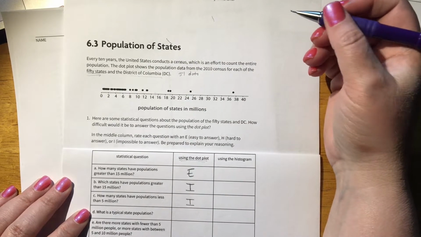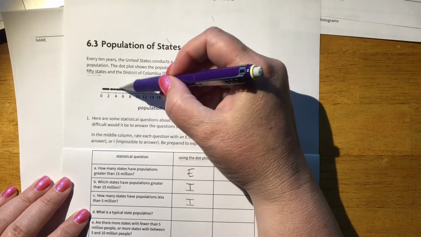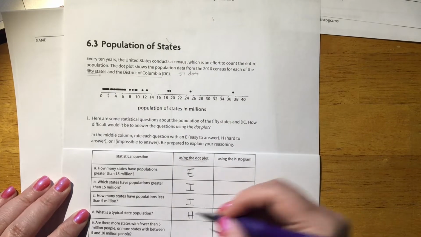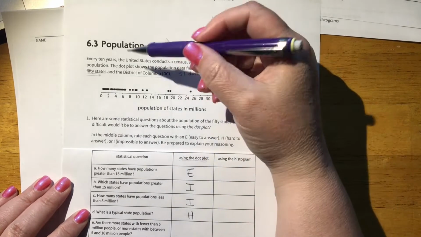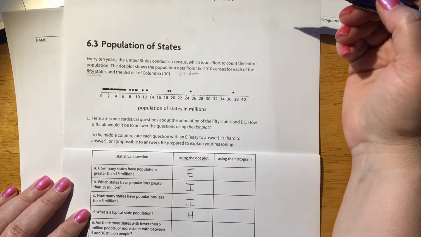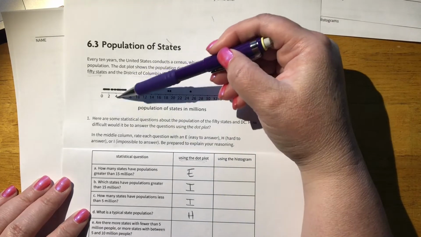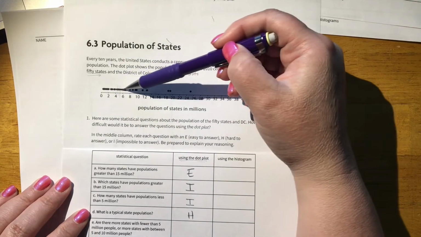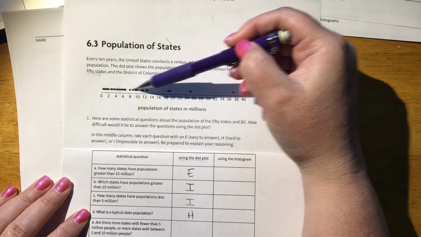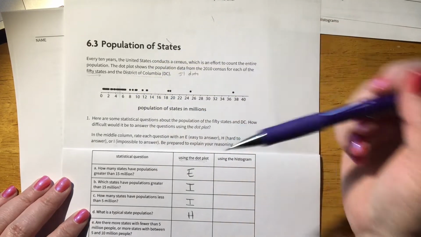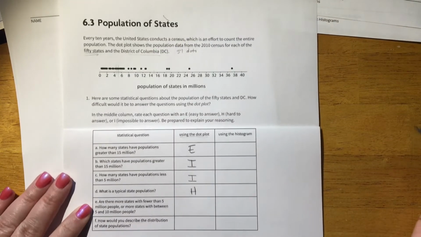So what is the typical state population? Well, I know it's somewhere in here, right? I would say that's hard. I don't know that it's impossible. I could probably say maybe 5 million, maybe 4.5 million, somewhere in there would be the middle, because we know there's a lot of dots here and here, right? Even with the few that are out here, there's still a ton. It's hard, but it's not impossible. That's what I'm going with.